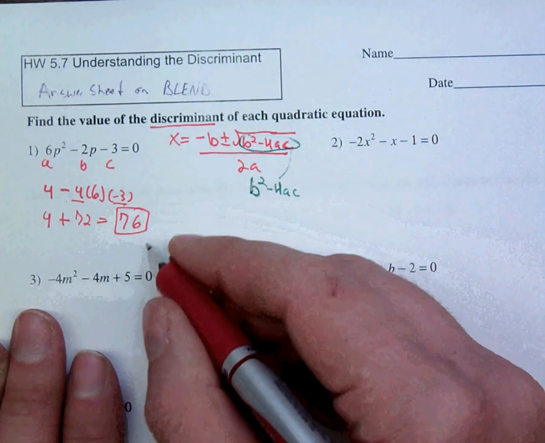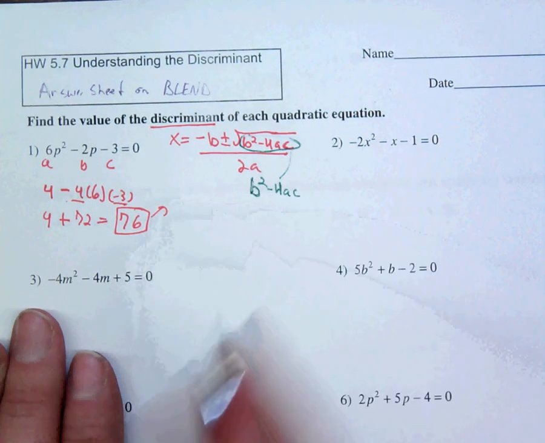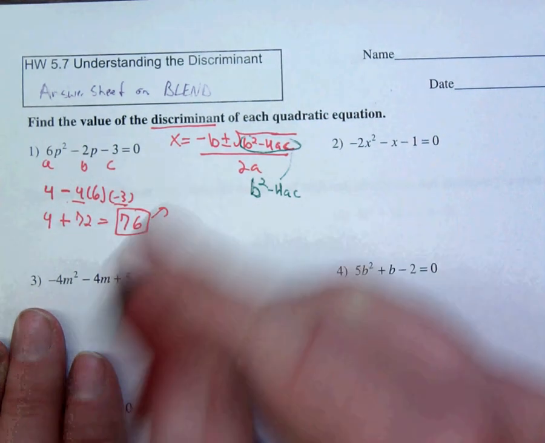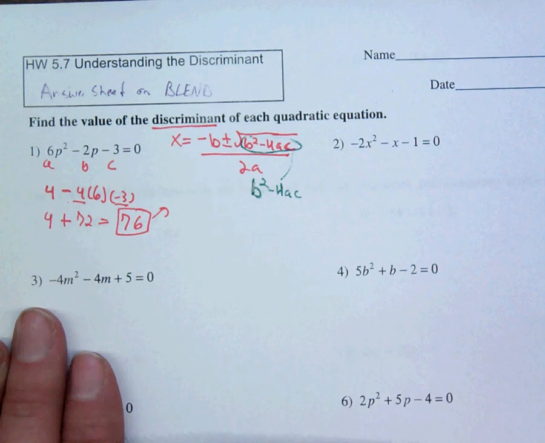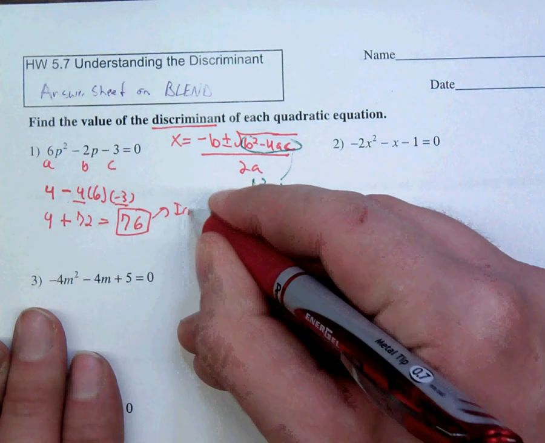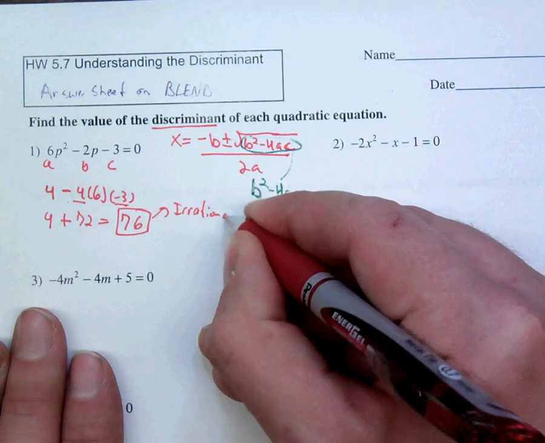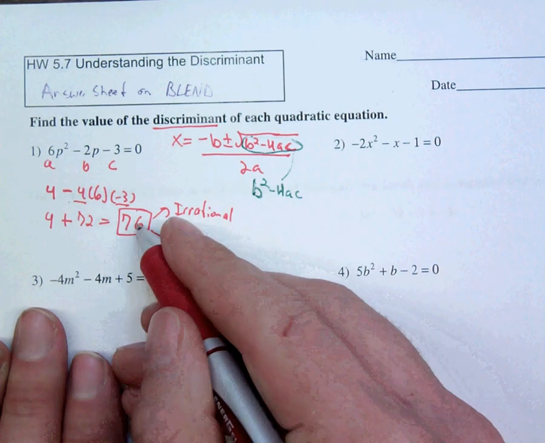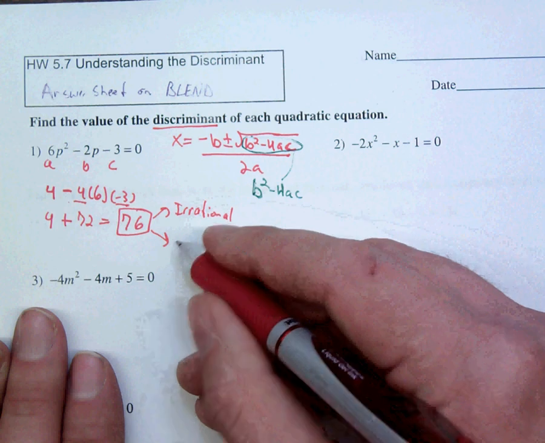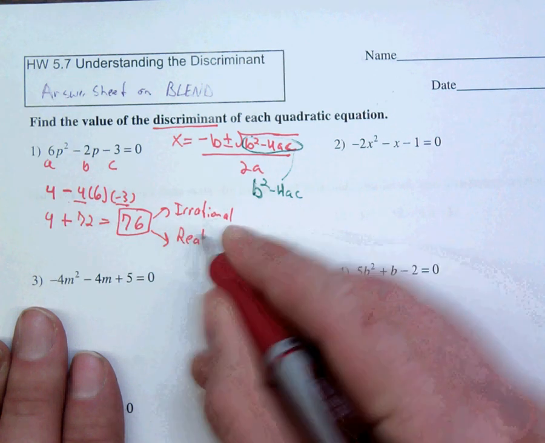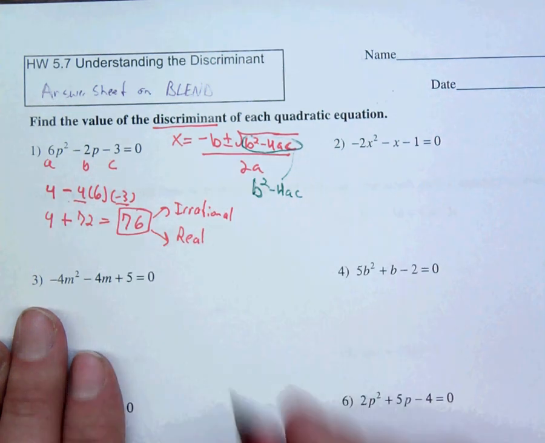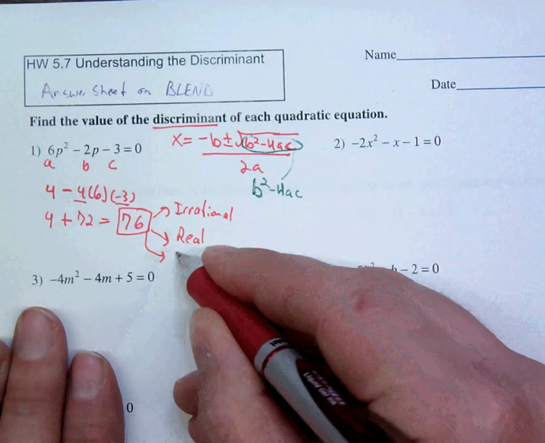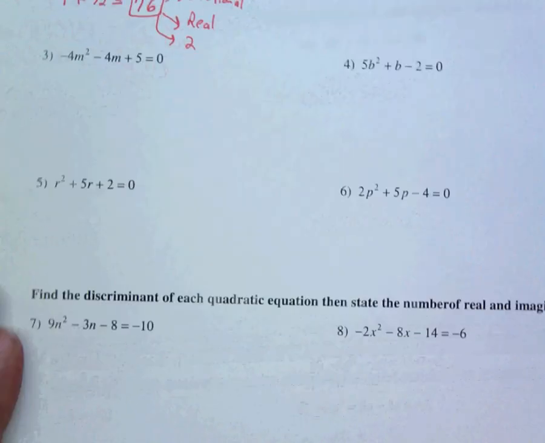But there are some things we should know immediately when we see square root of 76. Well, we can't take the square root of 76. It's not a perfect square. So the solutions will be irrational, meaning there will be a square root left over in the end. Also, it's a positive number, so the solutions will be real. We're not trying to do the square root of a negative number. Also, because it's not equal to 0, there will be 2 solutions. Let's see how that looks later on in this homework.